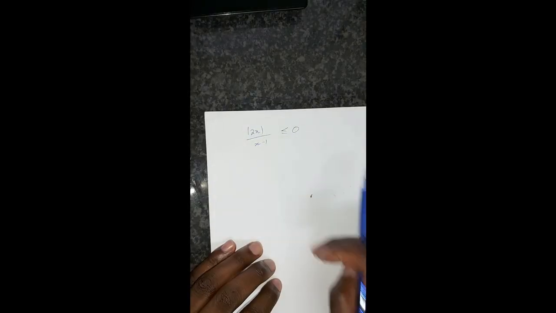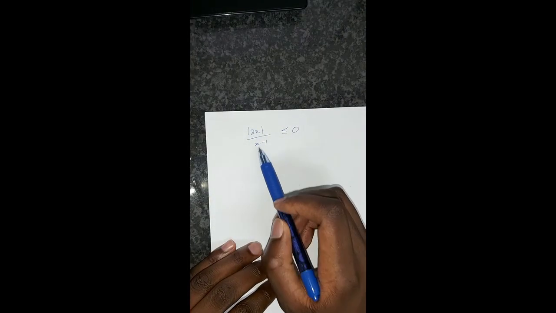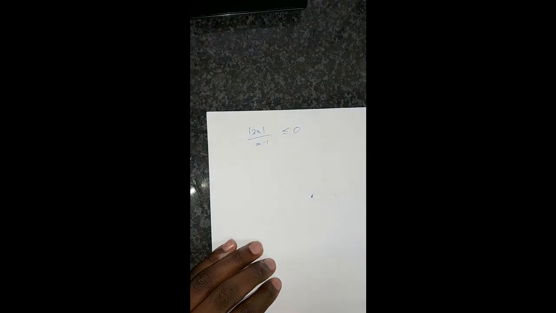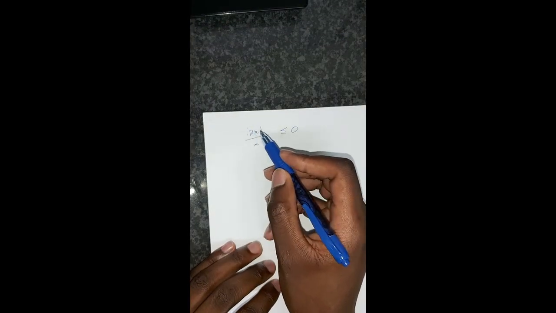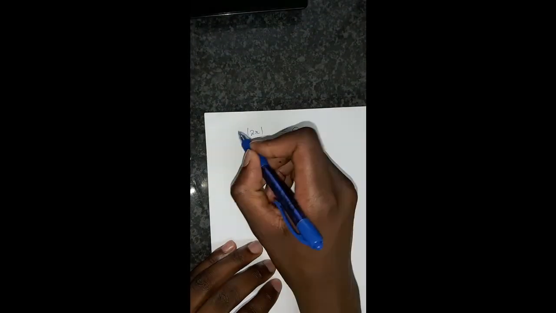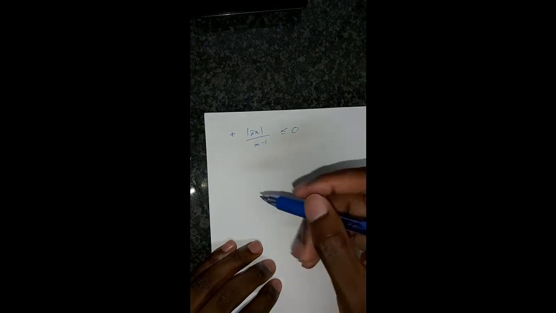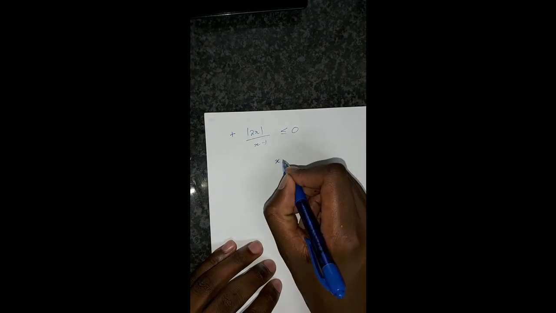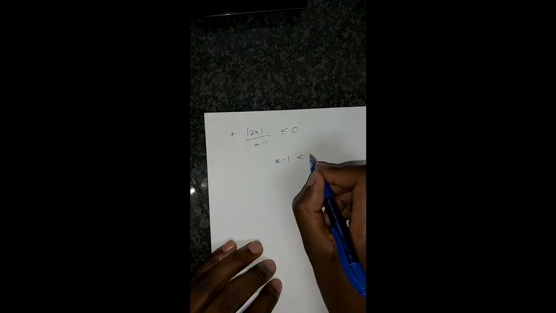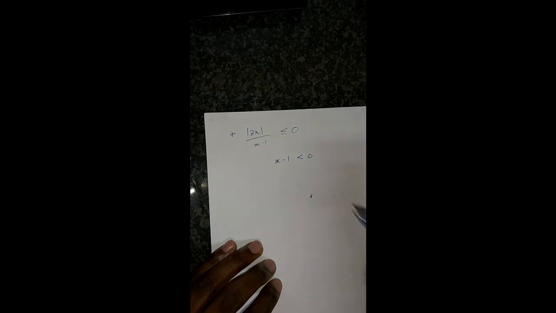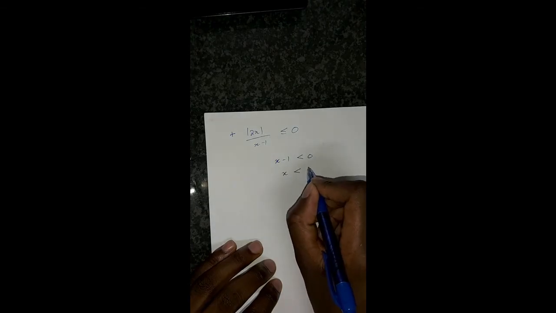So lastly, we're going to solve this one. It's the absolute value of 2x over x minus 1 less than or equal to 0. With this one, it's kind of tricky. What you're going to do is notice that the numerator is already the absolute value of 2x, so it will always be greater than 0. So that's a positive. So in order for the fraction to be less than 0, in order for it to be negative, the denominator has to be negative. And for that to happen, x minus 1 has to be less than 0, and for that also to happen, x has to be less than 1.